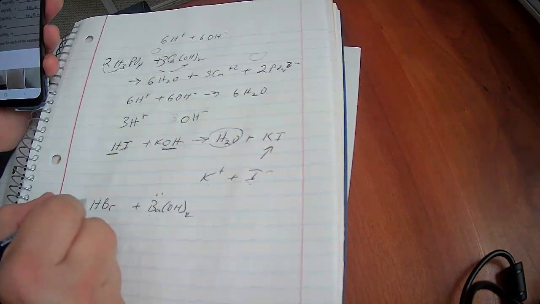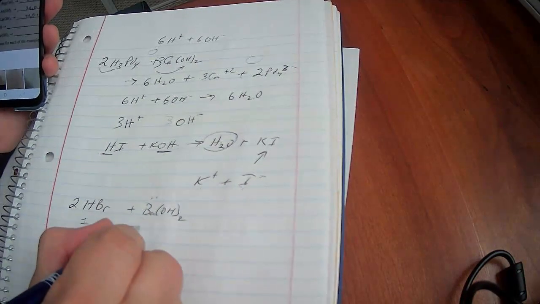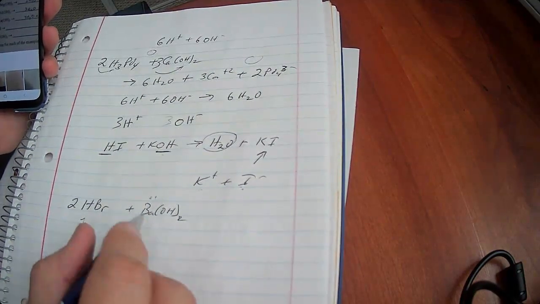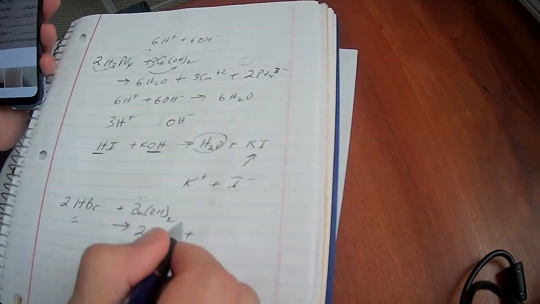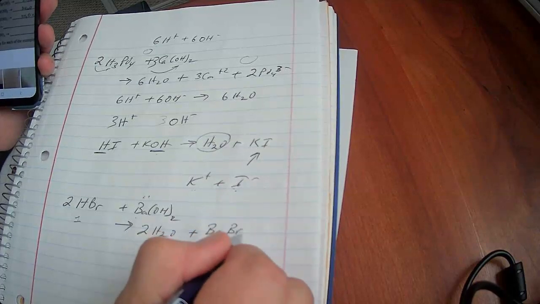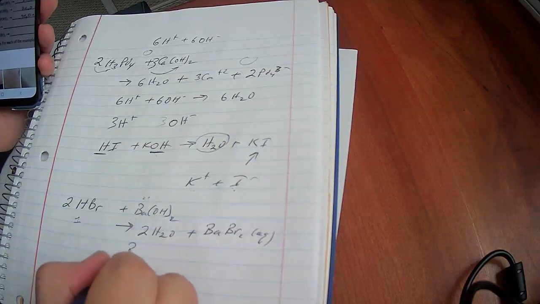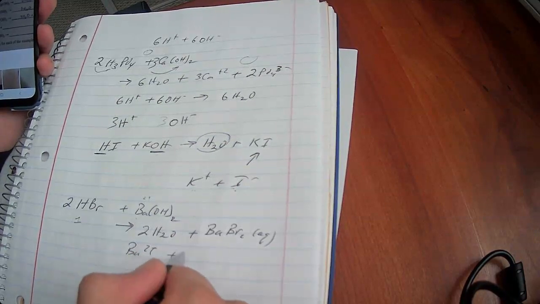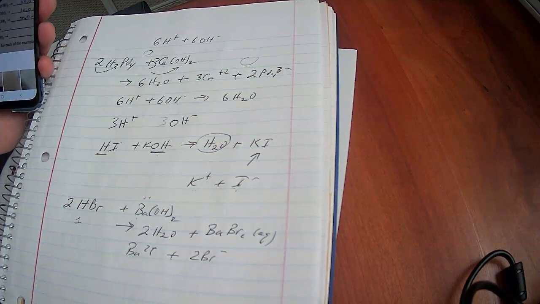So I have to put a 2 over here because I need 2 protons. So again, I'll continue down here. You're going to get 2H2O plus BaBr2, that's going to be dissolved. The barium plus 2 and the two bromides are going to be spectator ions.